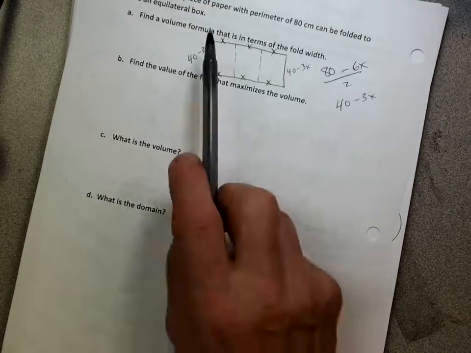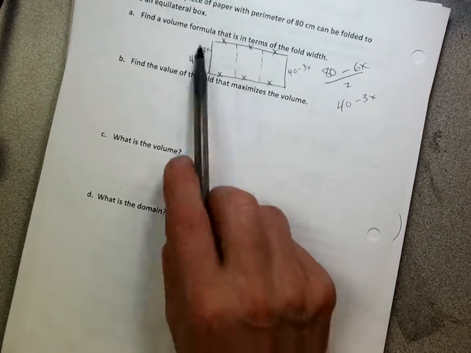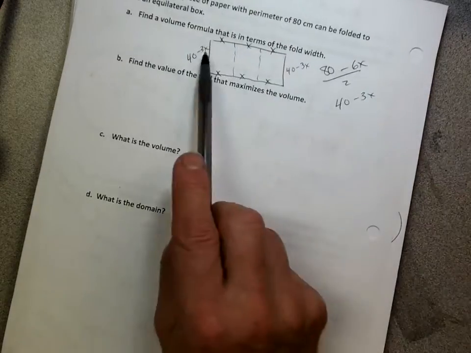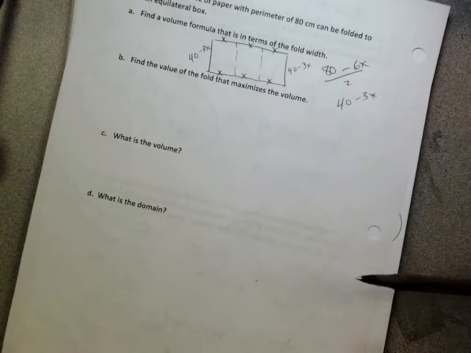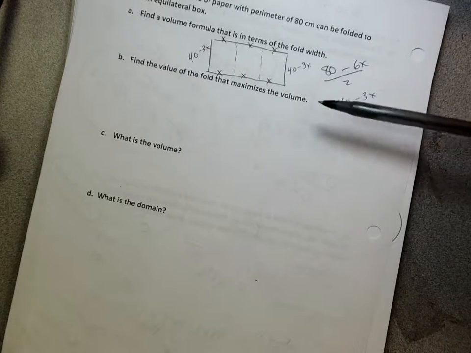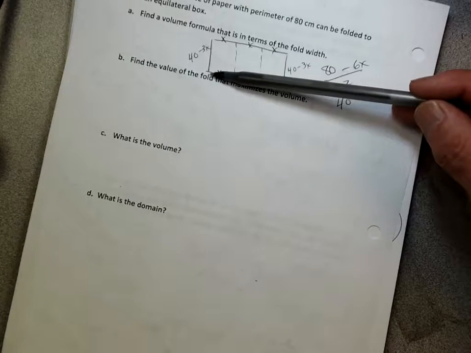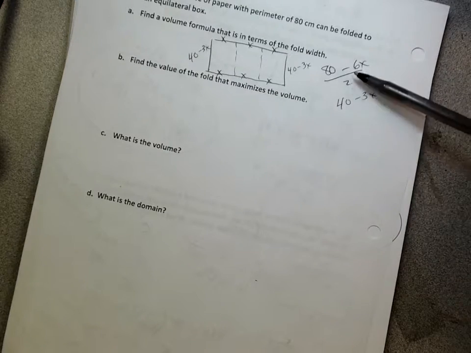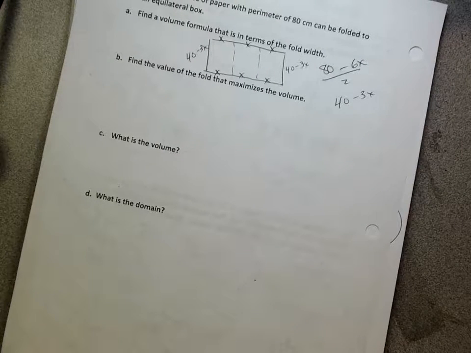So I had to fold, fold, fold, fold, fold, fold. So I got all my 6x's here. From the 80, I took away those 6x's so I can put what's left over on the sides. That was my 80 minus 2, my 6x. But I had to divide it in half because I had to put half of what was left over here and the other half of what was left over here, okay? So that's why I divided by 2 and got 40 minus 3x. Now, what's the value of x? Well, I don't know. Well, let's try and figure it out.